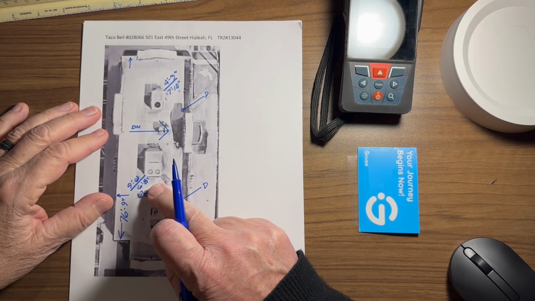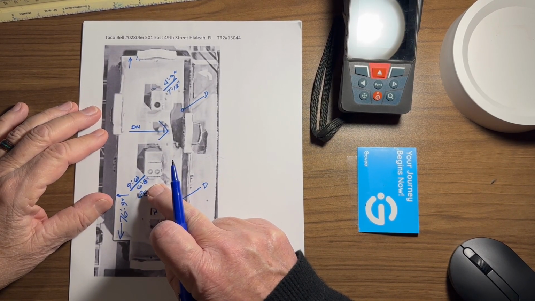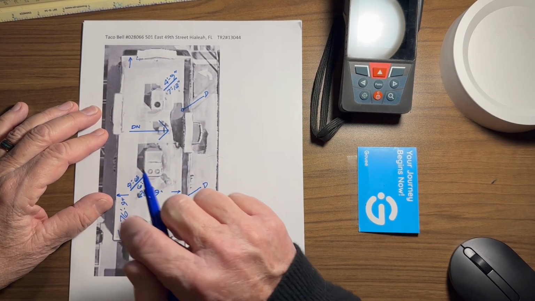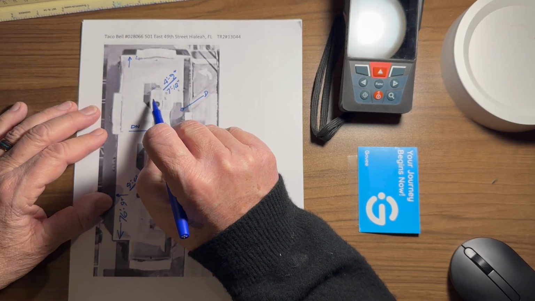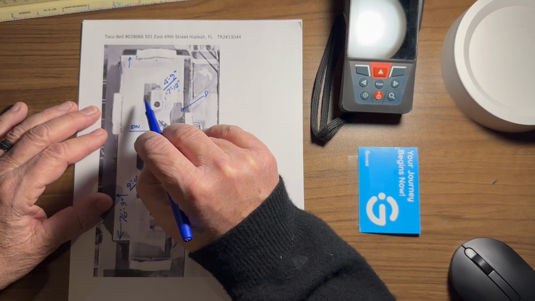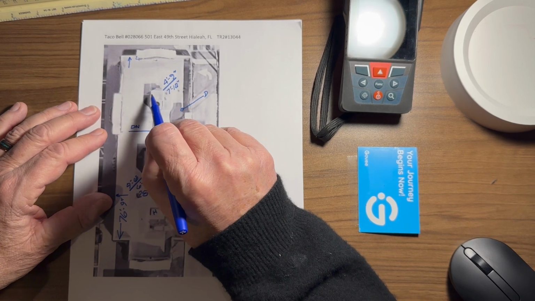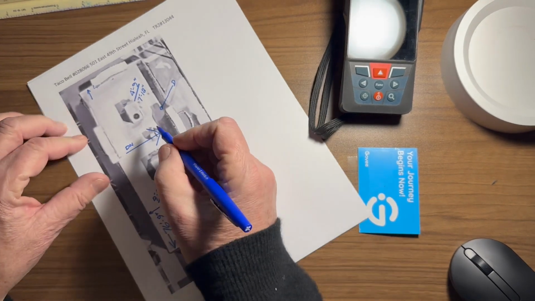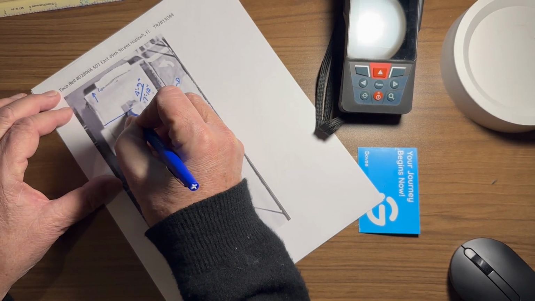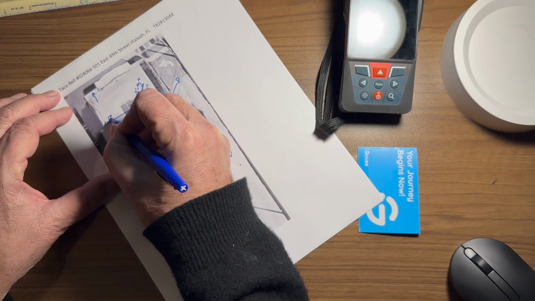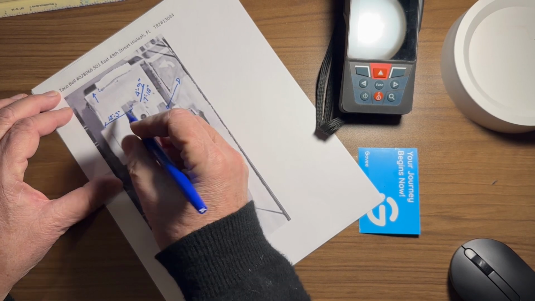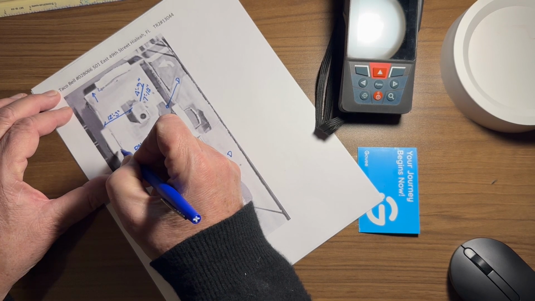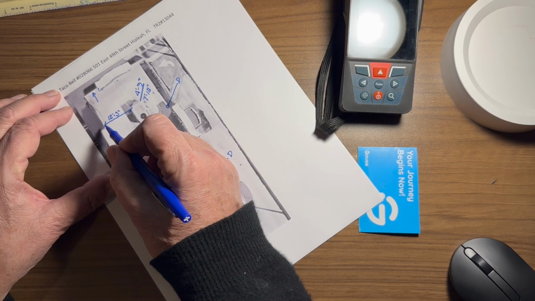The next thing I need to do is locate them on the roof. And to locate them, I need two more dimensions for each unit. And again, these dimensions are going to be to the curb, not to the unit above. Okay, so in this case, I'm going to measure from this wall to this unit. And I came up with 12'3". I just mark it on there like that, 12'3".